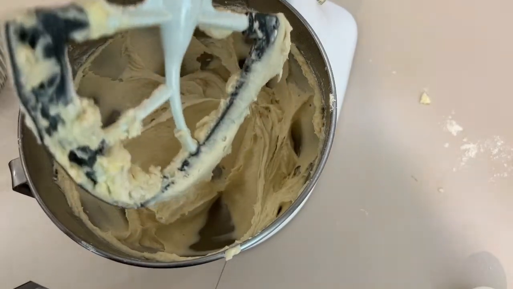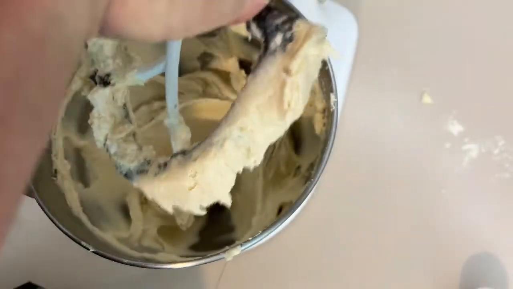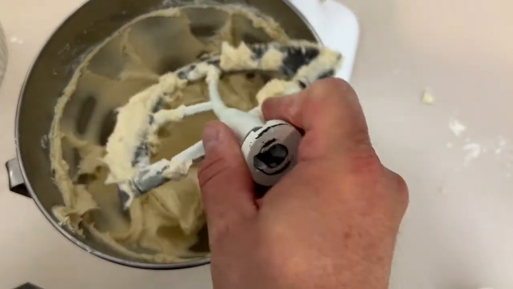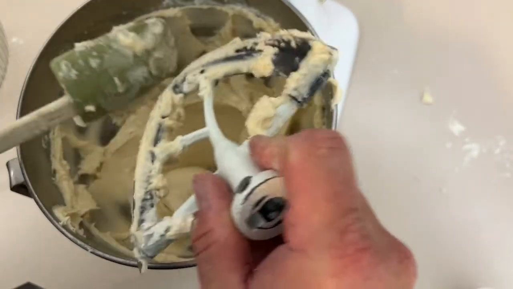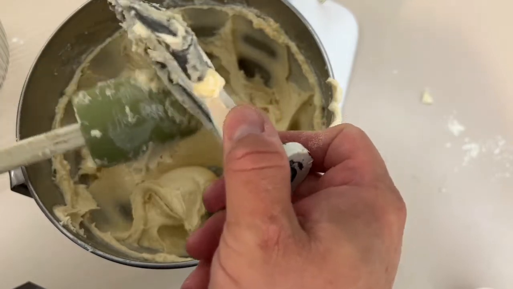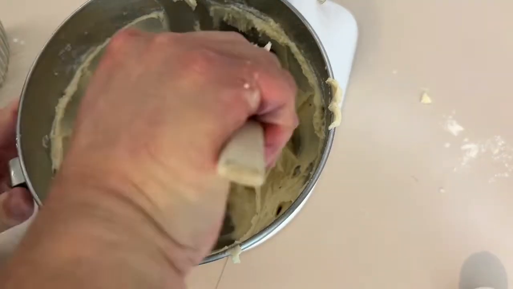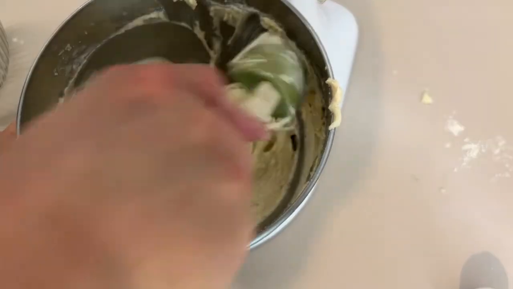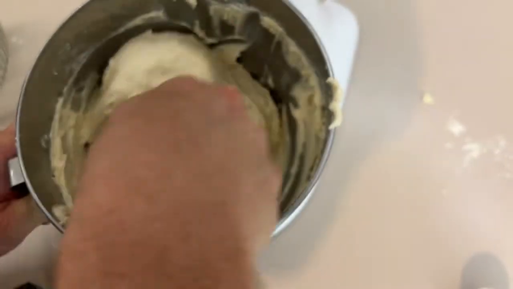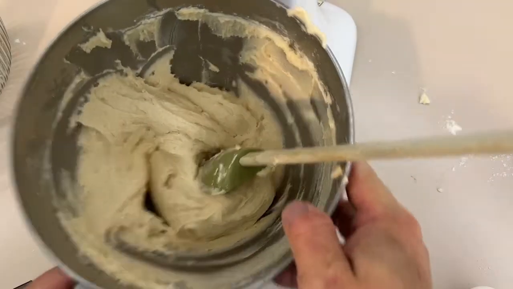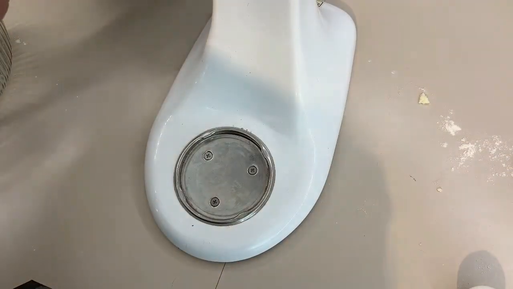So there we go. There's our cake. We're done with that. We don't want to overbeat this. We don't want to build up the gluten in the flour, so we are going to call it done. Scrape all of this goodness off. There we go. Set that to the side. We're going to get our streusel ready.